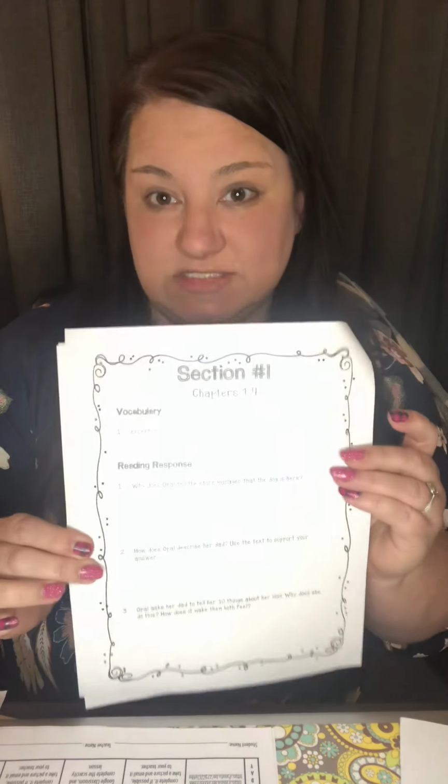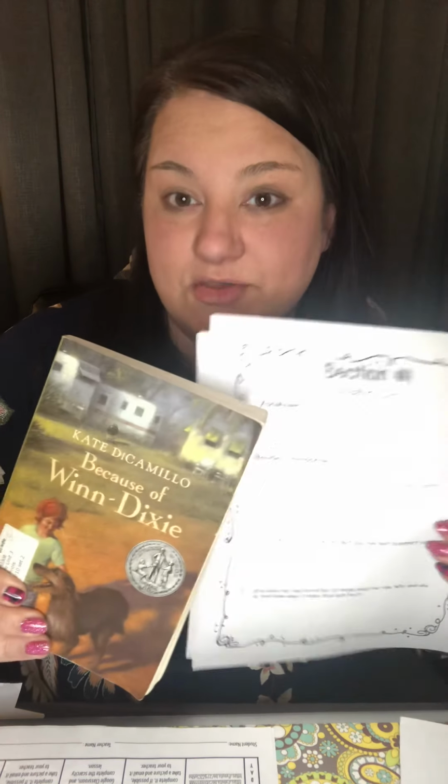Number 3 says, Opal asks her dad to tell her 10 things about her mom. Why does she do this? How does it make them both feel? This one has several parts to it, so be sure you answer each part and that you're answering with proof from the text. You know how to answer questions using proof from the text. Be sure you're going back to chapters 1 through 4, and looking at those parts so that you can be sure to include proof and that you're writing in complete sentences.